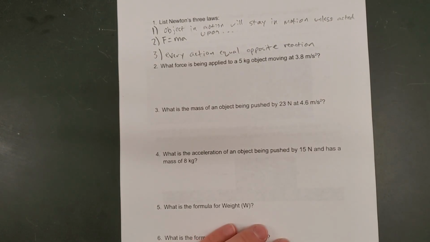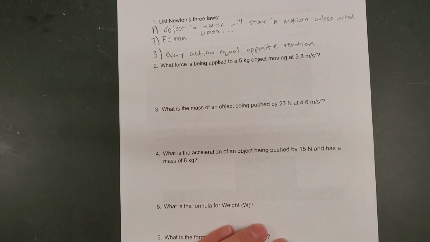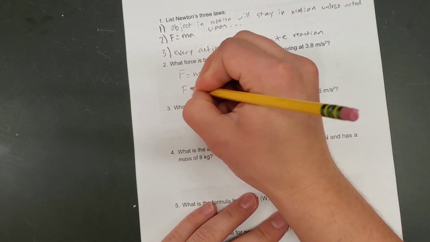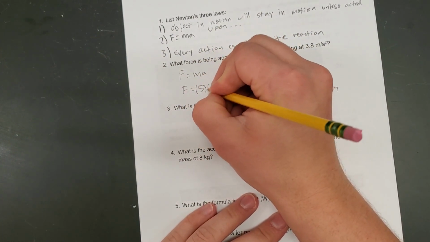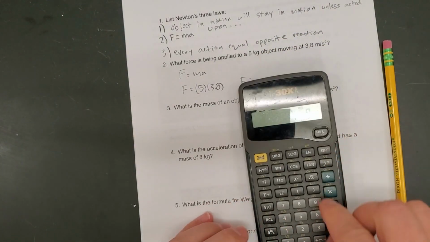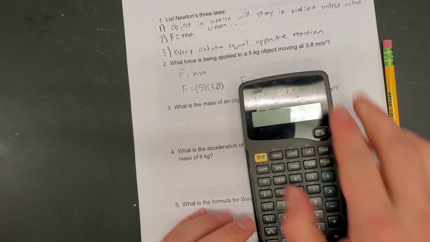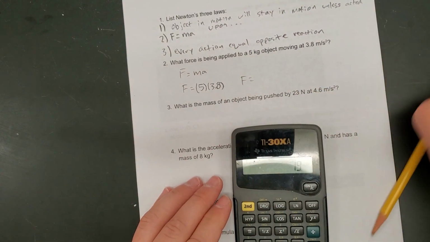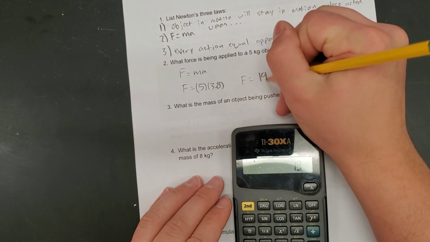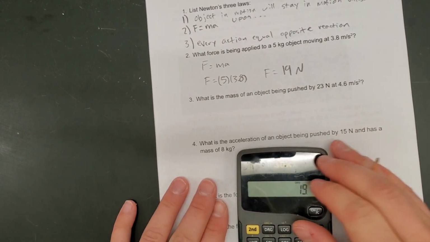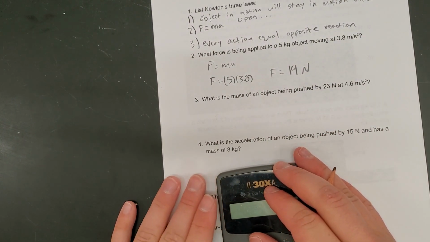All right. So what force is being applied to a 5 kilogram object moving at 3.8 meters per second? F equals ma. F equals 5 times 3.8. F equals... Oops. 19 newtons.